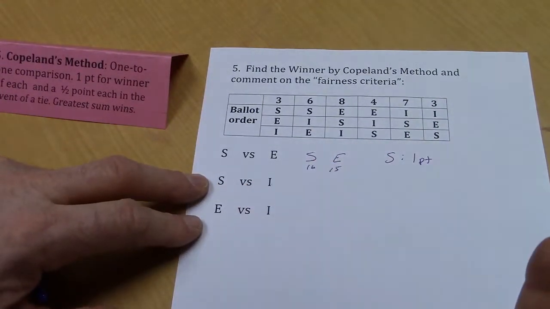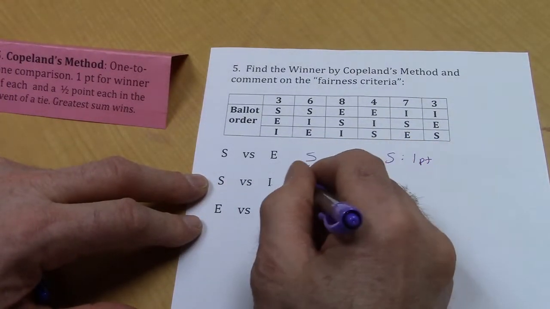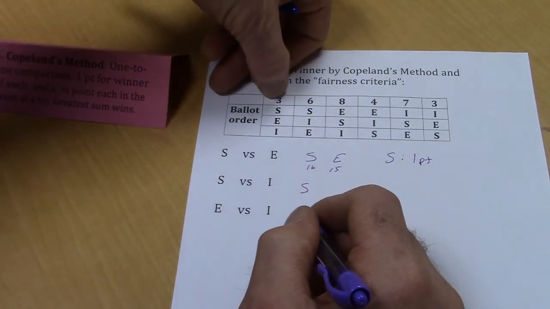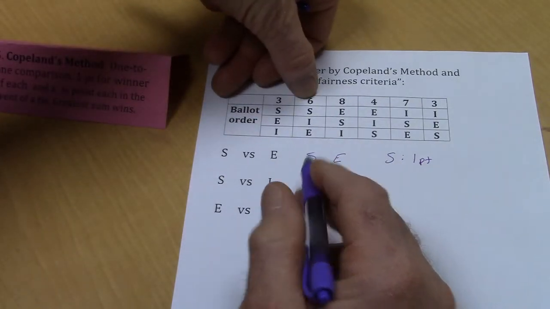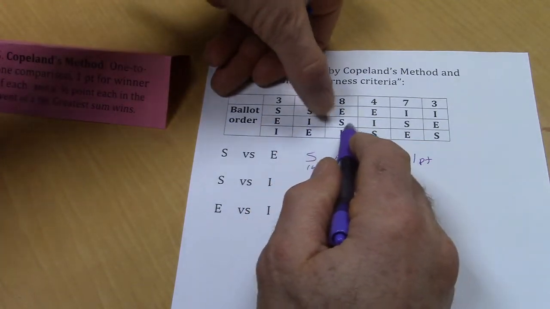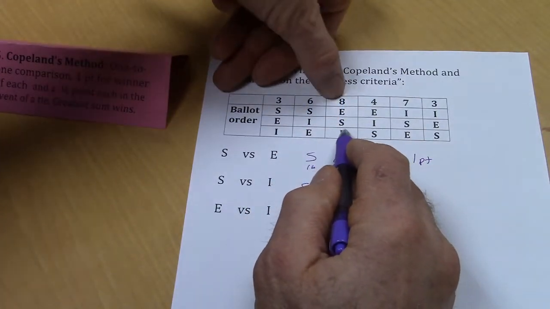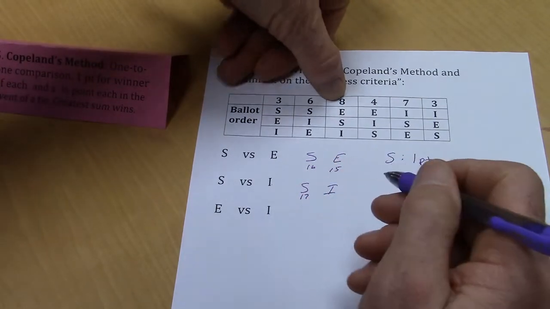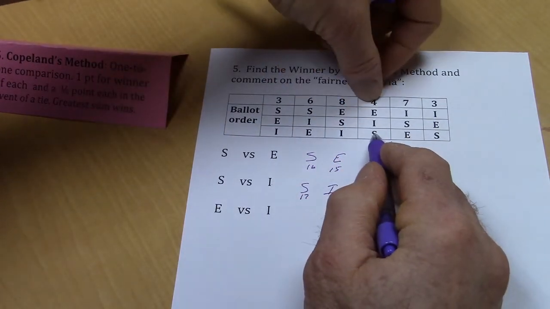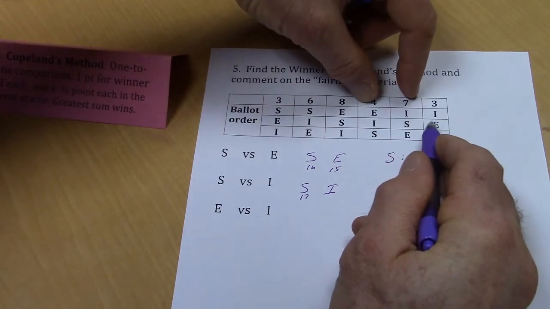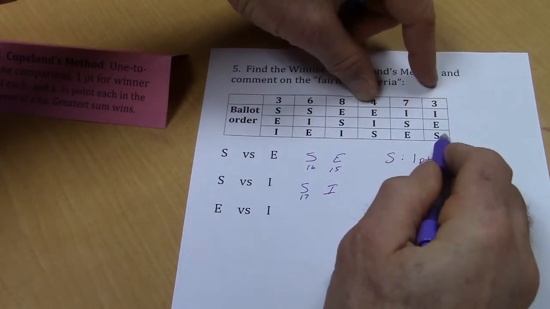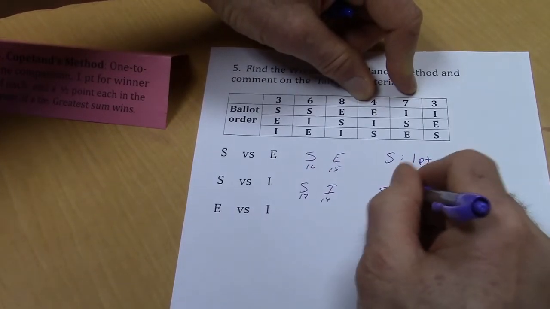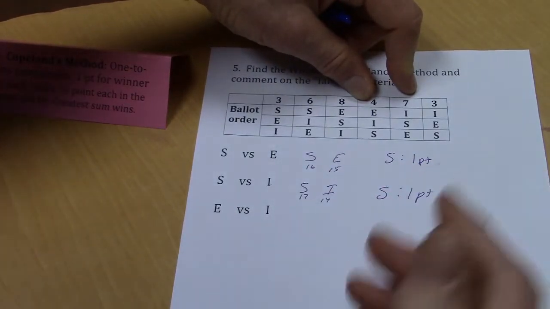So Spider-Man really gets 1 point for that because he won. Spider-Man versus Iron Man. We know he beat Iron Man too. Just a quick review of that. How did Spider-Man beat Iron Man? He beat him on 3 ballots there and 6. That's 9 ballots. And then again on those 8, so 3, 6, and 8 is 17. And then Iron Man beat Spider-Man on the 4, 7, and 3. Iron Man over Spider-Man, so that's 14. So Spider-Man got another point for beating Iron Man.